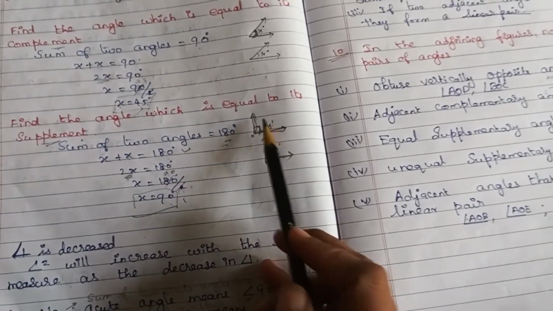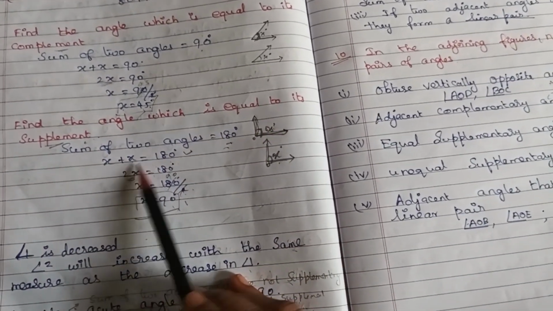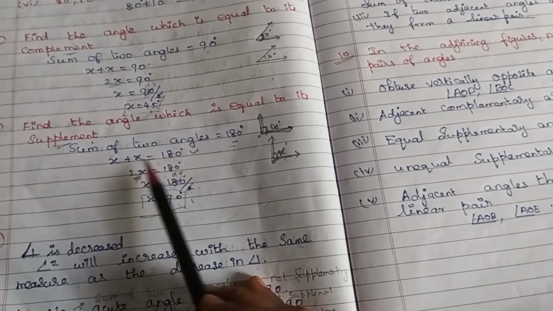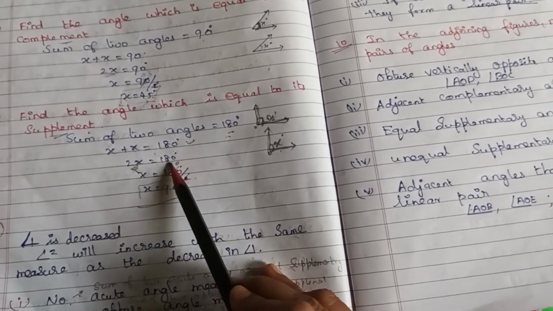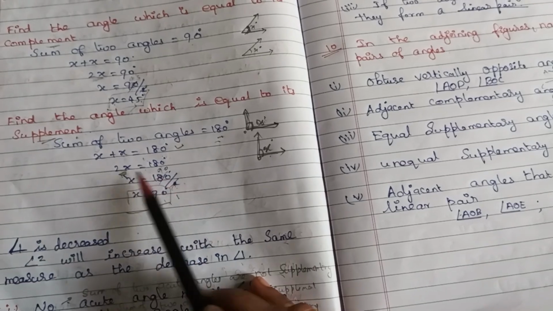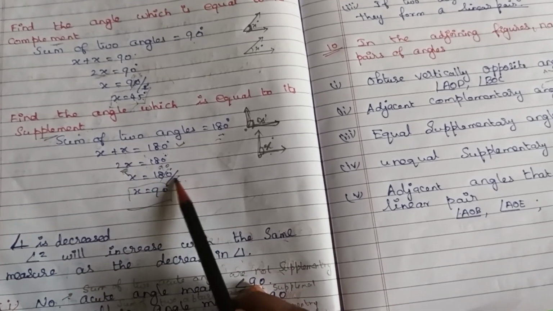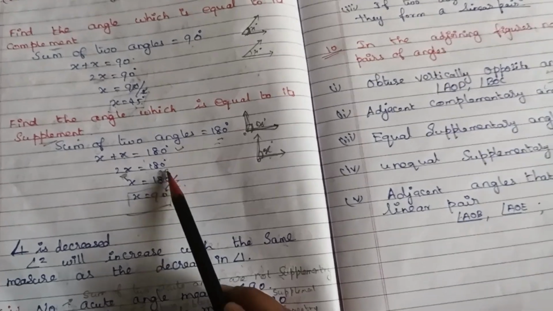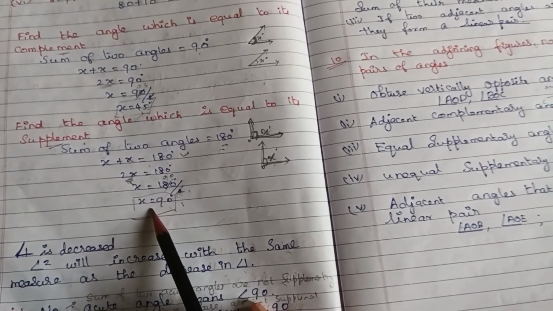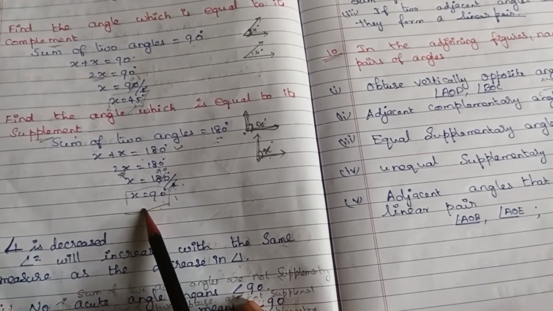We don't know the two angles. So x plus x equals 180 degrees. x plus x is 2x, equal to 180 degrees. Here it is multiplied, so after the equal sign it will be divided. So 180 divided by 2. 1 twos are 2, 9 twos are 18, 0 will come. So x value is 90. This is the complement angle.